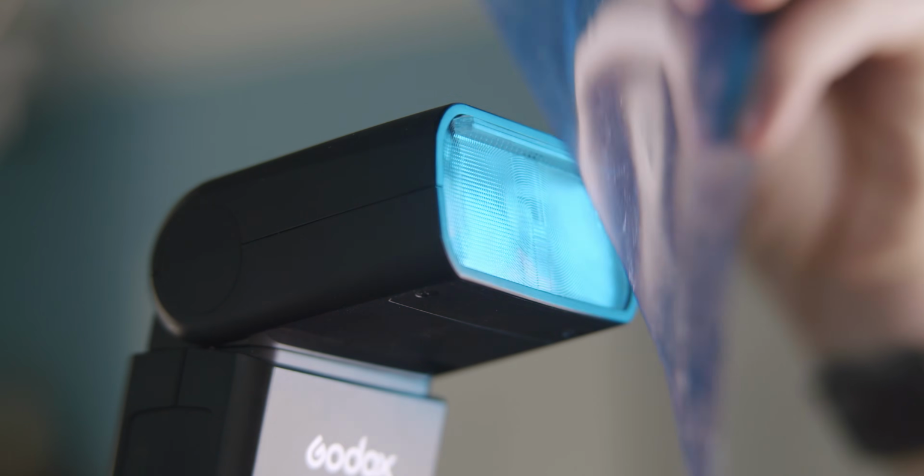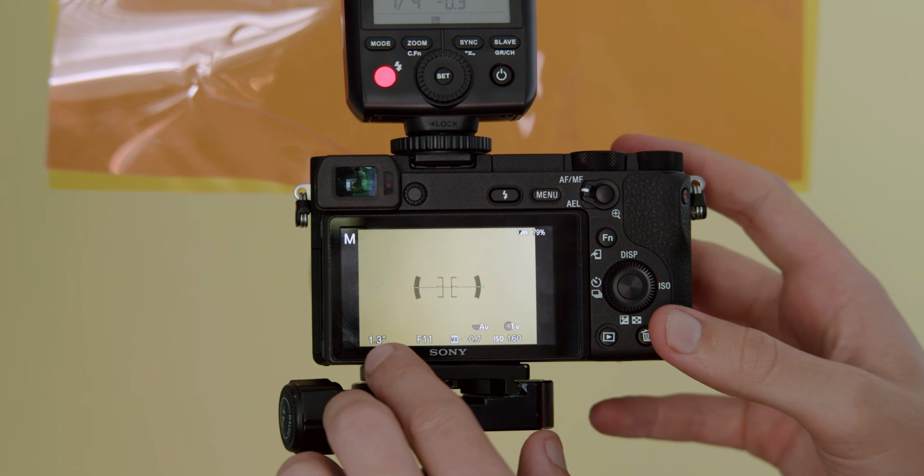All right, now we're gonna take this effect a little bit further and we're gonna add a flash. And then to add even more, we're gonna add a gel to the flash. Now, if you don't have a gel, you can use a plastic bag and Sharpie color on the plastic bag, or you can just use any kind of translucent material. Just put it over the flash or your lens.